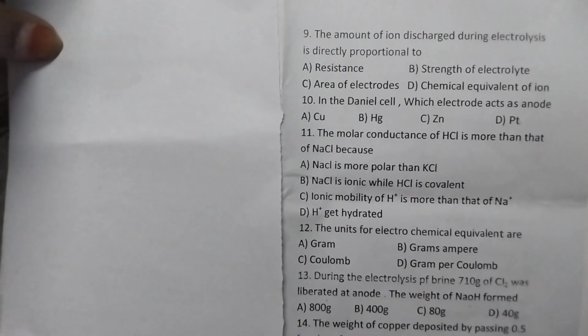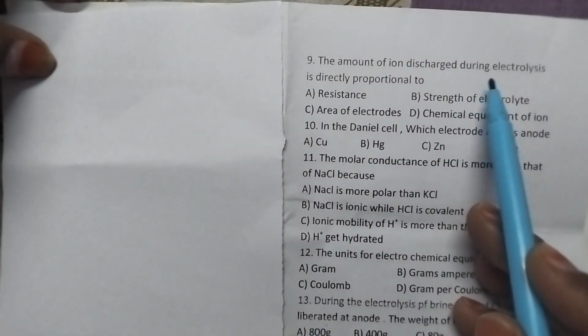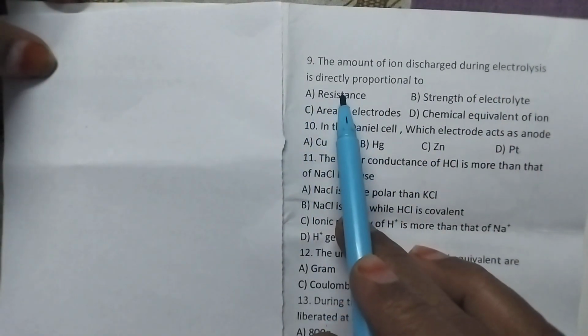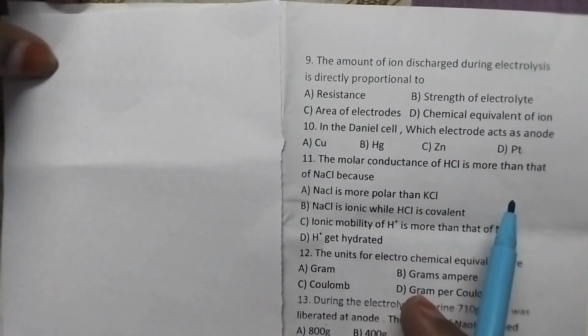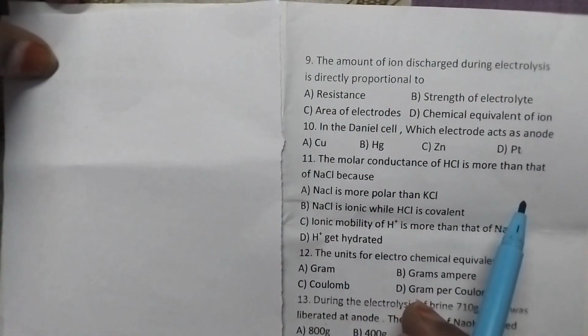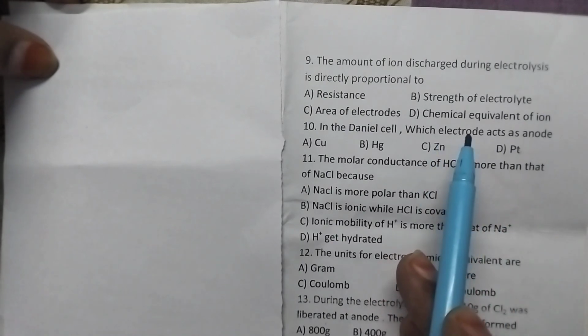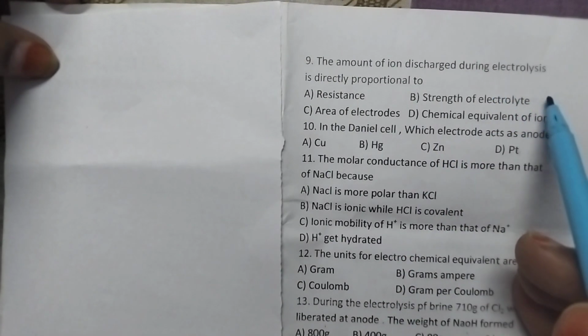The amount of ion discharged during the electrolysis is directly proportional to... So especially it is directly proportional to the strength of the electrolytic solution.